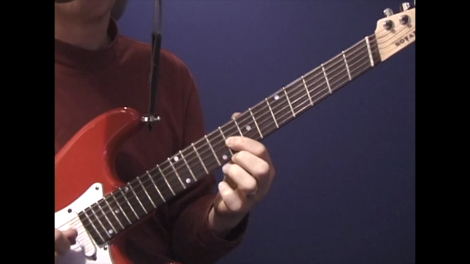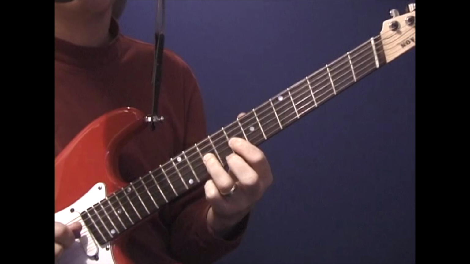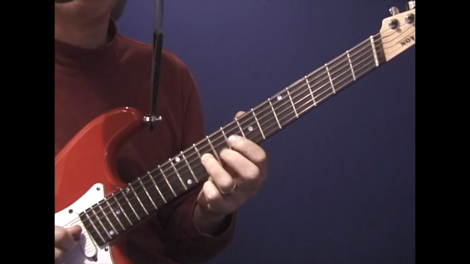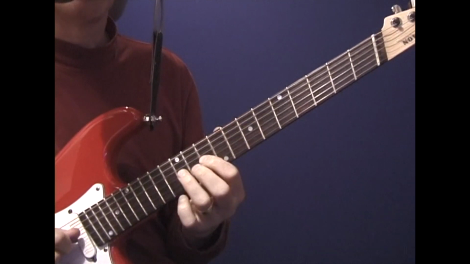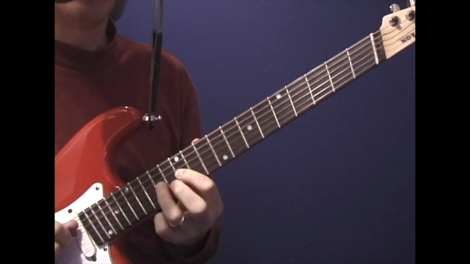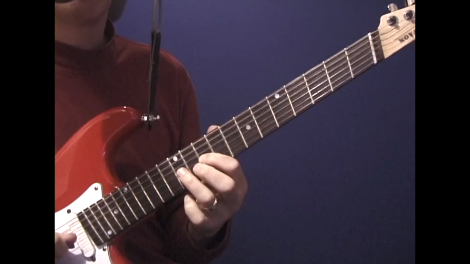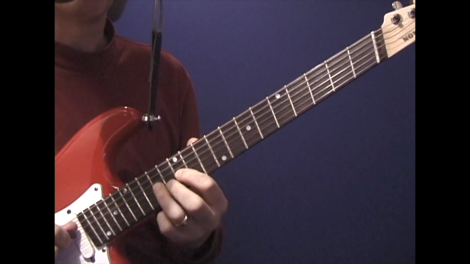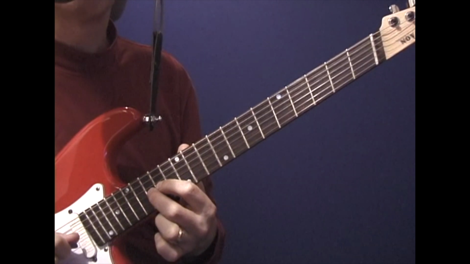Then scale tone 4 to 5 is a whole step. E to F would have been a half step here, but since the E is flat, scale tones 4 to 5 are a whole step. Then F to G is a whole step. G to A, a whole step. That was F to G tones 5 to 6, G to A 6 to 7, and then A to B flat is scale tones 7 to 8.